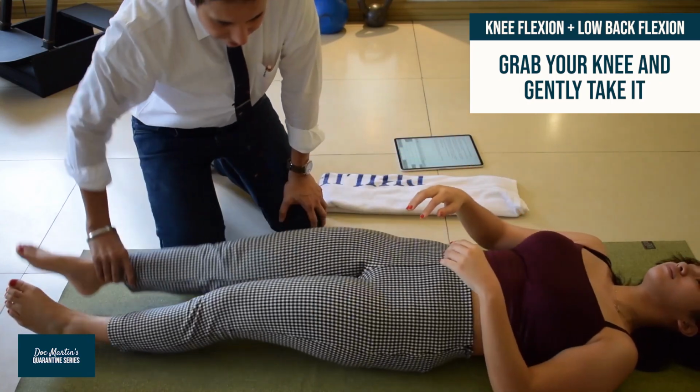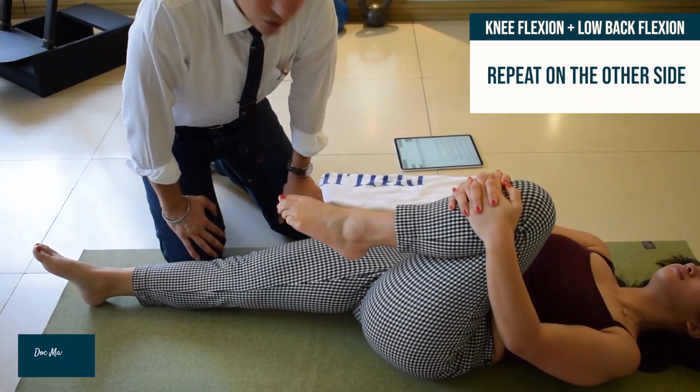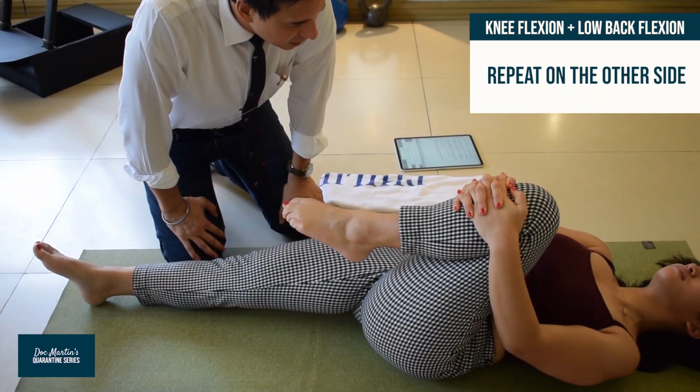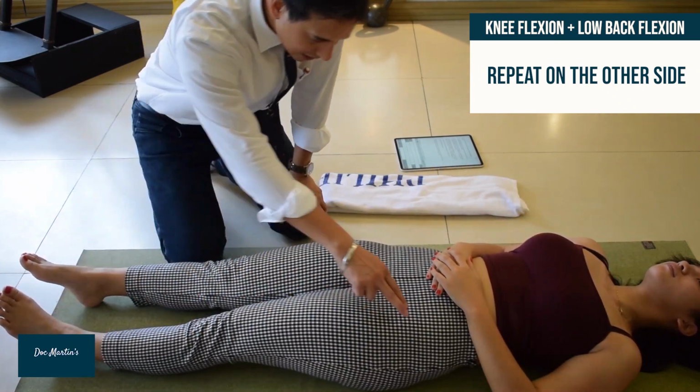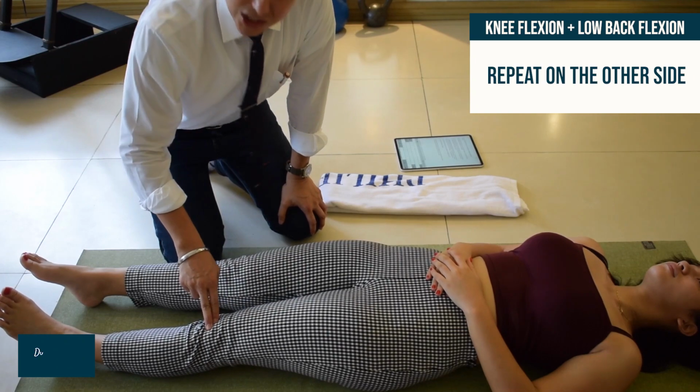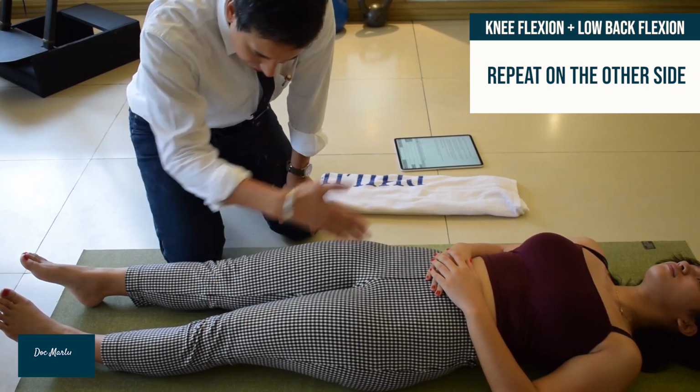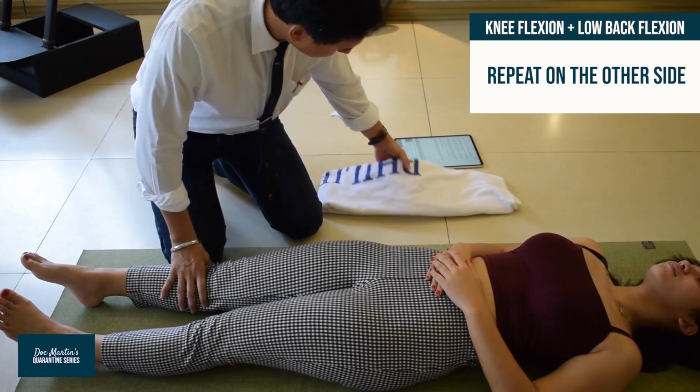Can you do that on the other side, Elle? And of course you do it on both sides just to balance it out. So this will help loosen up the ankles, hips, and knees, which are very important to help stabilize this whole segment.